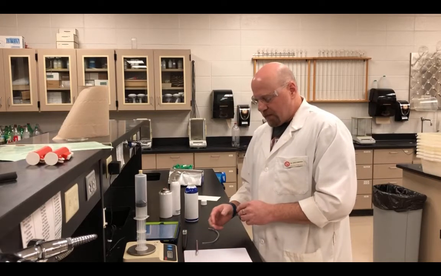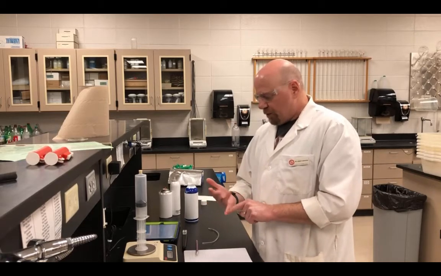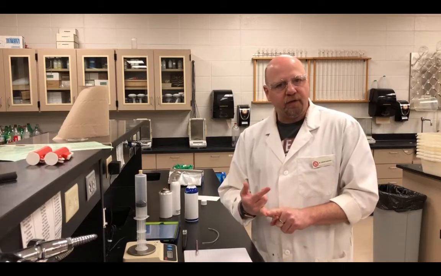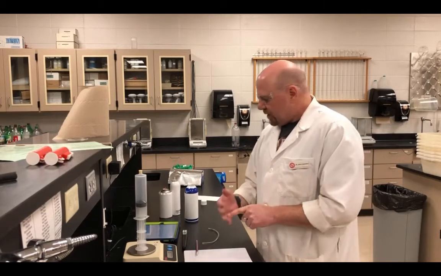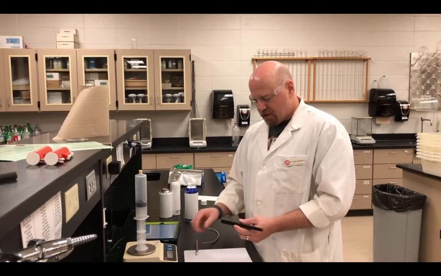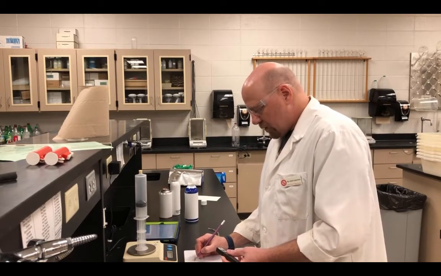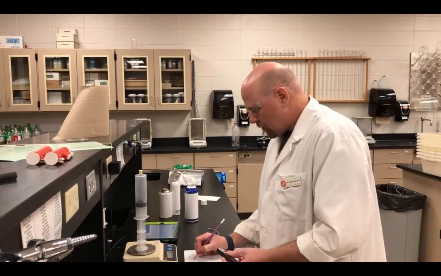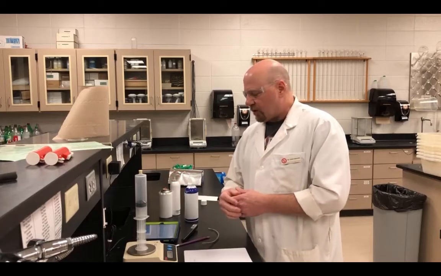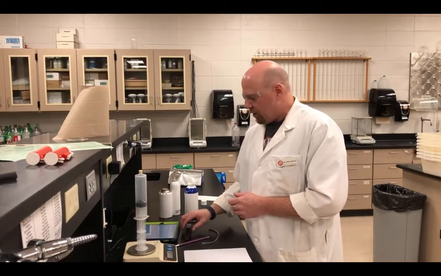Record our mass, and the only other information that we need now is what the temperature in this room is, and what the ambient pressure, the atmospheric pressure, is right now. So with the thermometer, I'm going to record the temperature as 20.4 degrees. We're going to assume, and it should be fairly close, that the temperature of the gas in here will also be the same as the air.